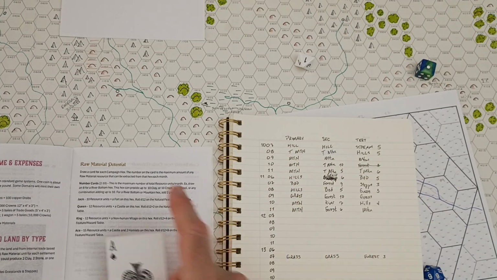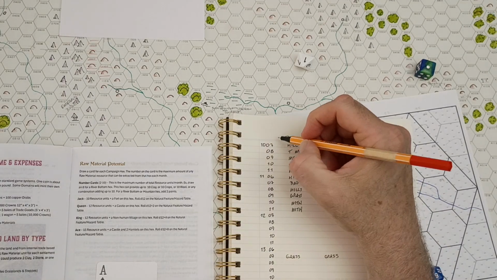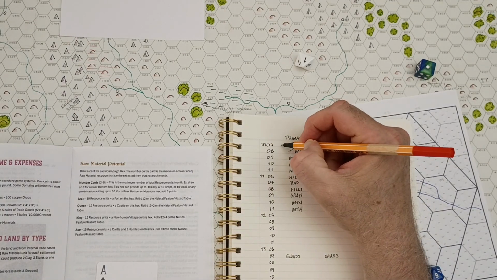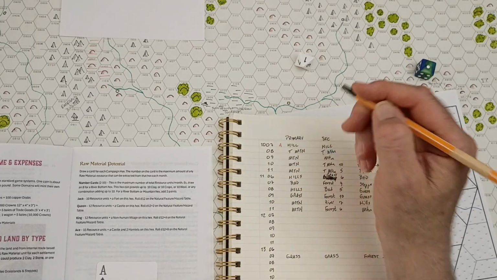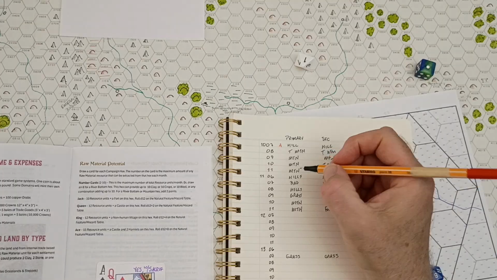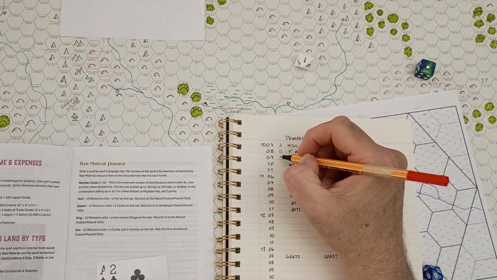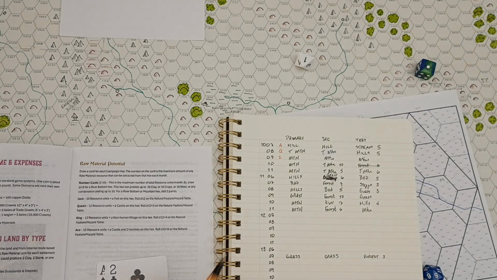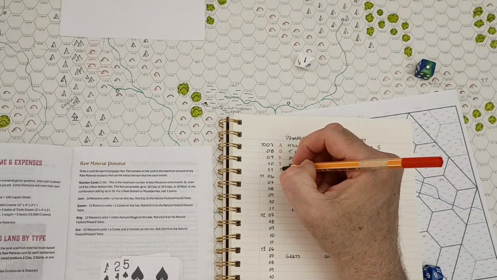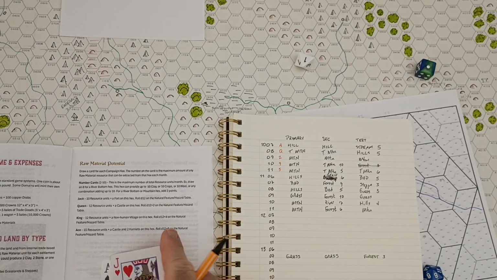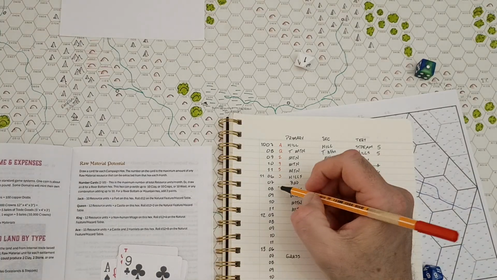So the first one, we have an ace. So 1007 is an ace. And then we have a queen. Then we have a 2. We have a 9. We have a 5. We have a jack. We have a 9.